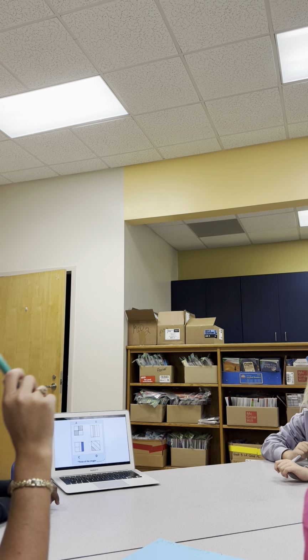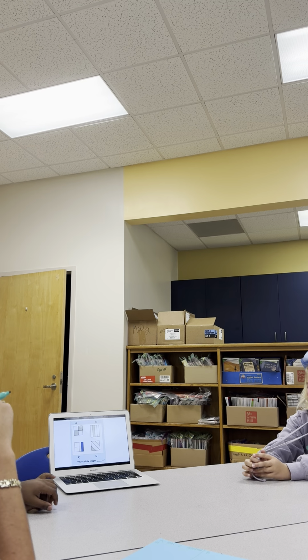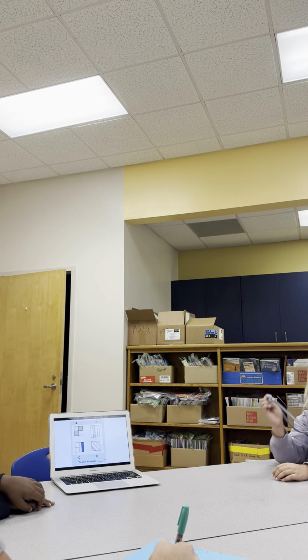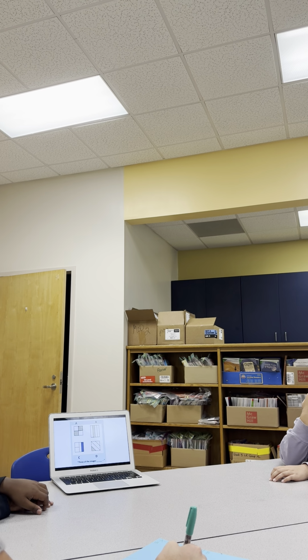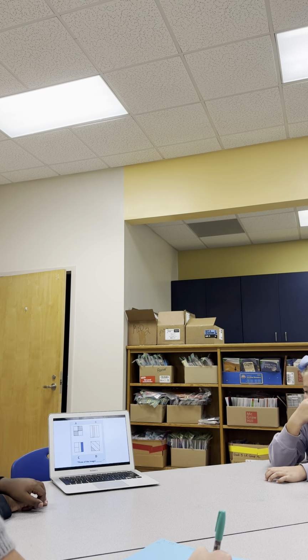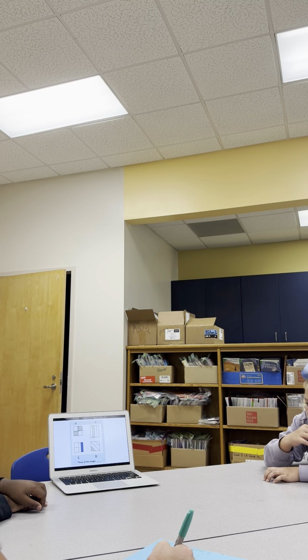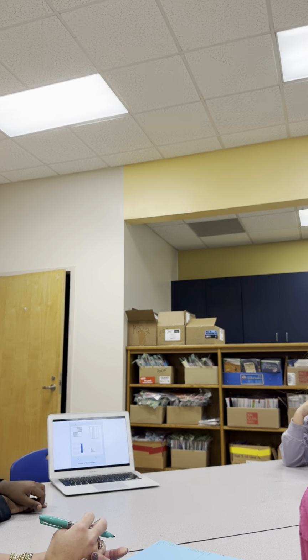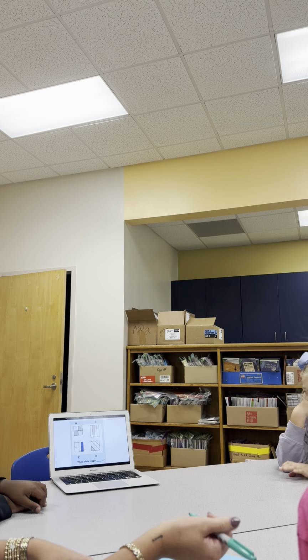So can someone tell me what Dion just said about the portion sizes for D? What did he say, Layton? For D, the portion sizes are vertical, but yet again they're diagonal, but they're not what? They're not equal.